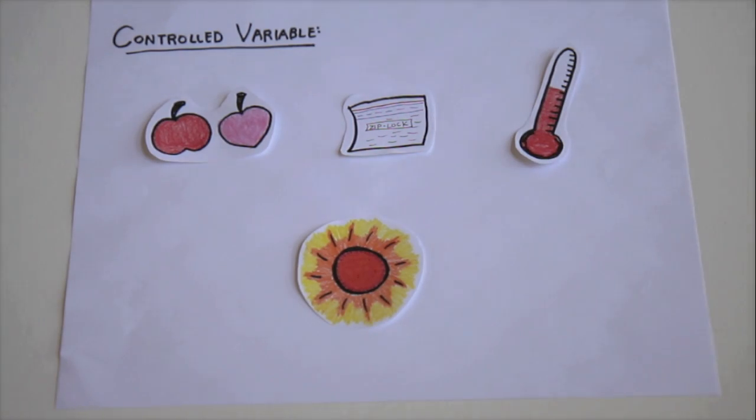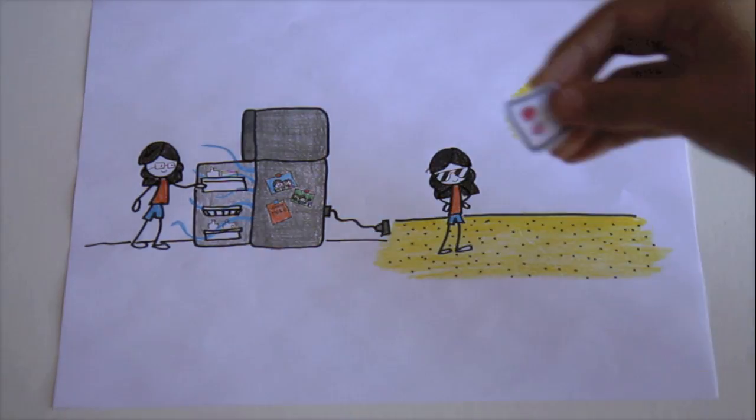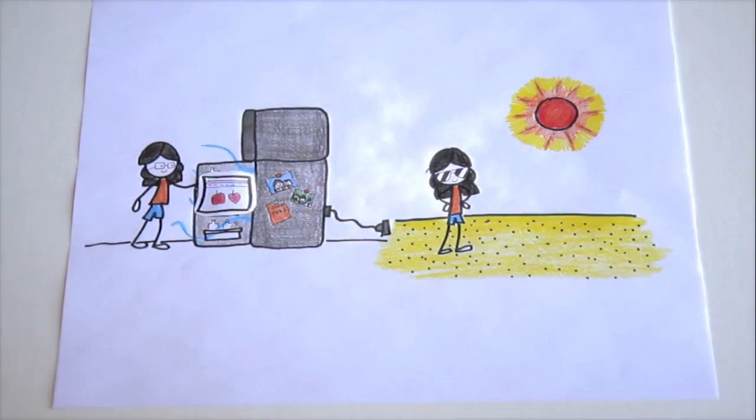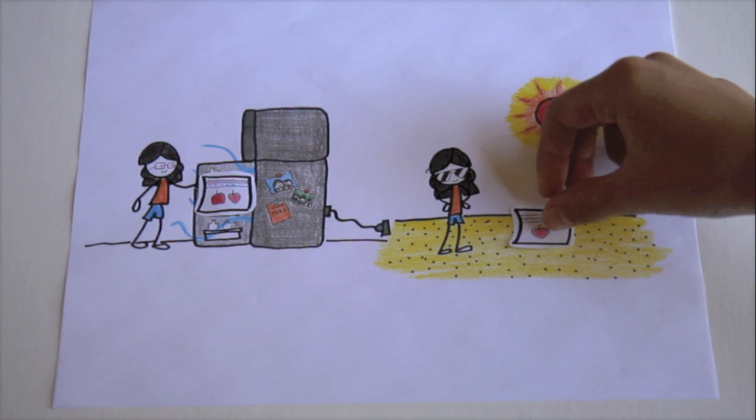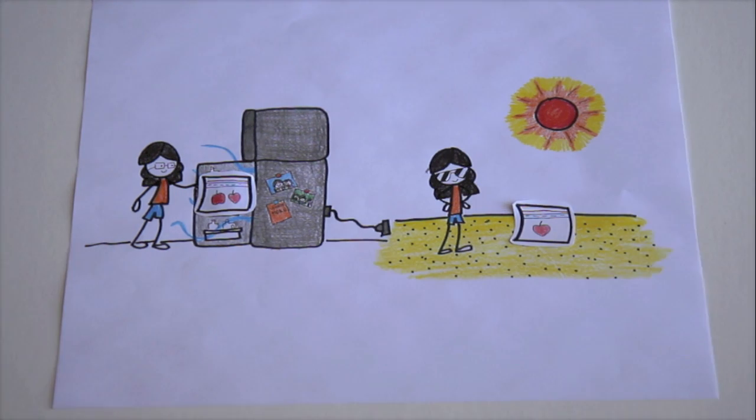These variables are kept the same because if they were different from each other, the results may be affected and can lead to sources of error. If Ansley kept the bag with the apple in the fridge and the one without the apple out in the sun, she won't be able to know if the outcome was caused by the difference in temperature or the apple.